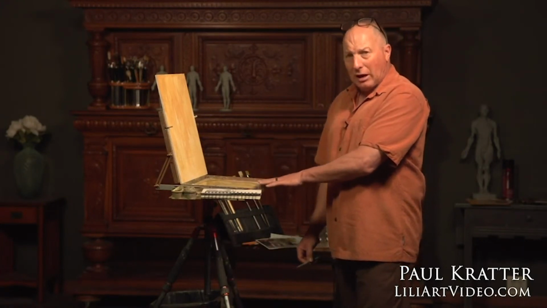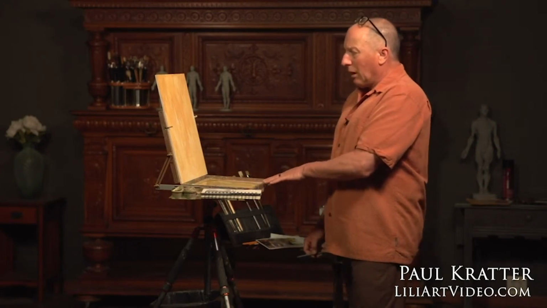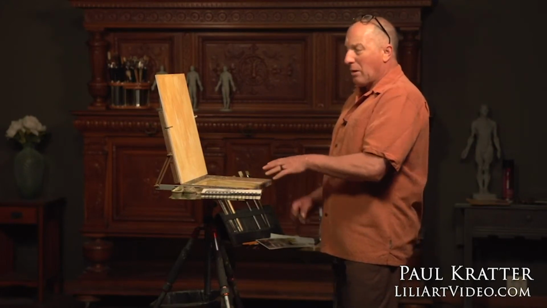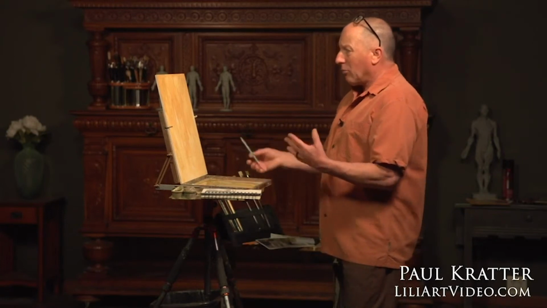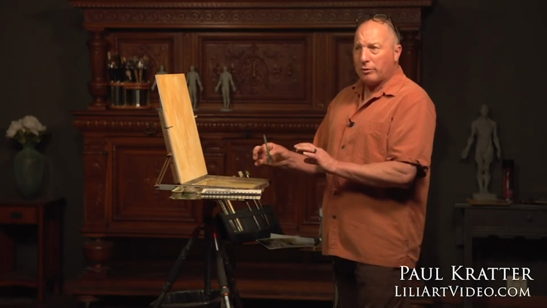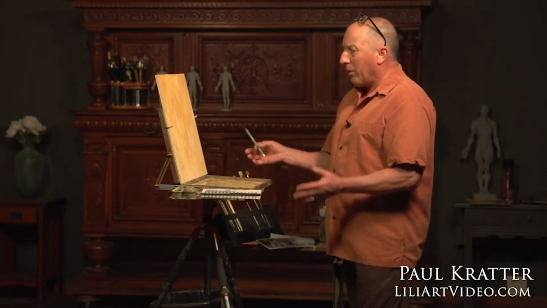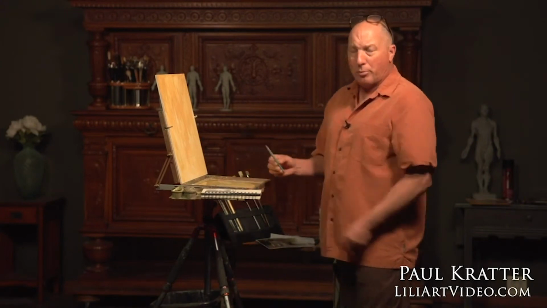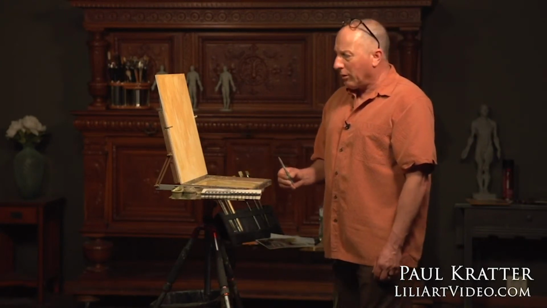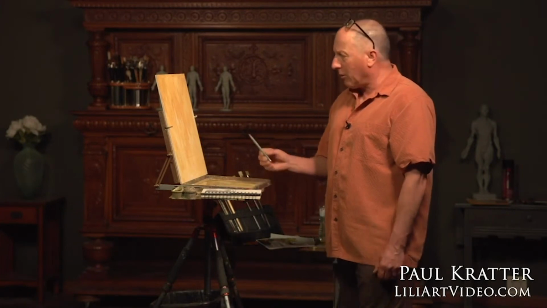This is when I can make changes. This is when I'm checking my drawing, my perspective, my general shapes. I can still make small changes as I go, but this is my blueprint for what I'm doing on the painting. All right, on to the next step.